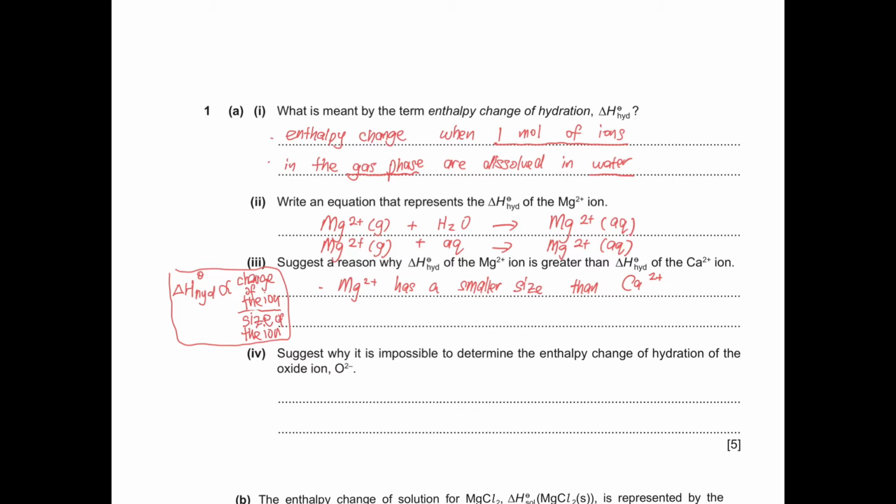We just give one reason and make sure that you are writing ions, magnesium 2 plus ion and calcium 2 plus ion. Make sure you are using ion instead of atoms. If you write in words, you have to write magnesium ions, but if you write in chemical symbol, this will be fine. Now let's move on to part 4.